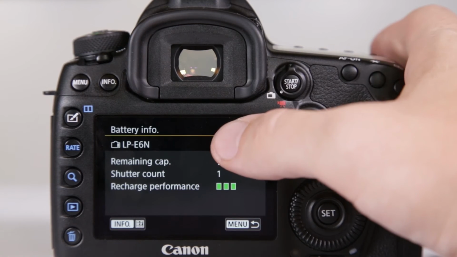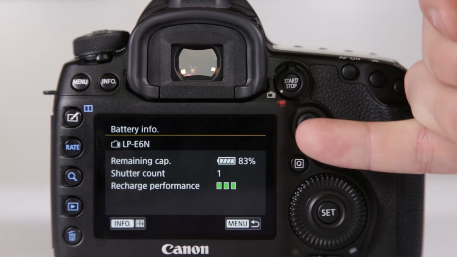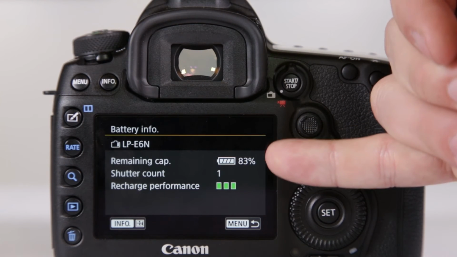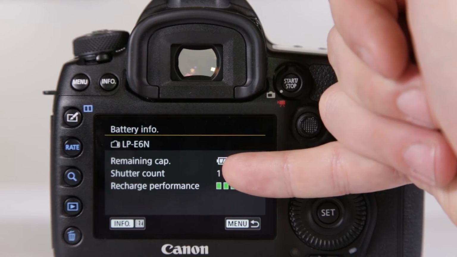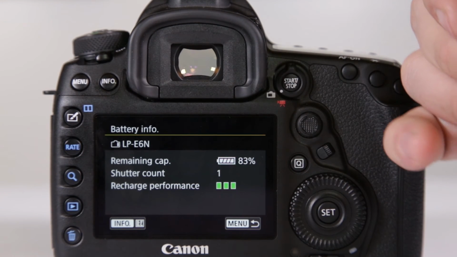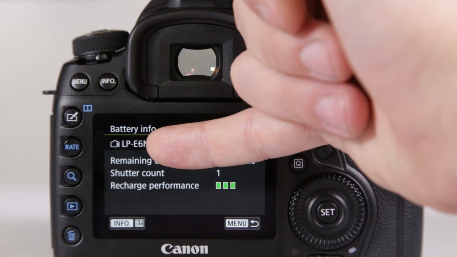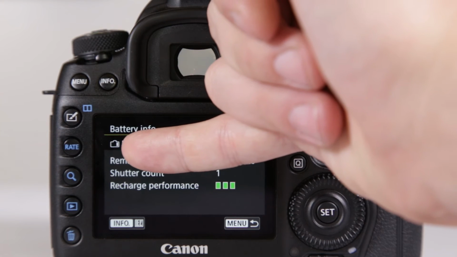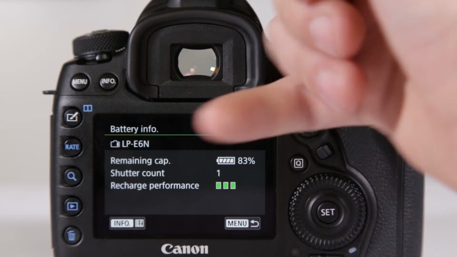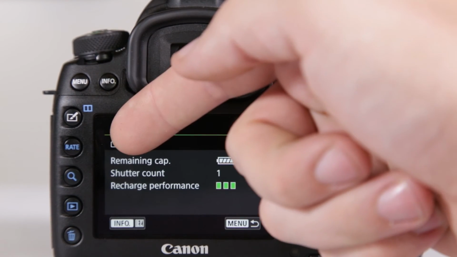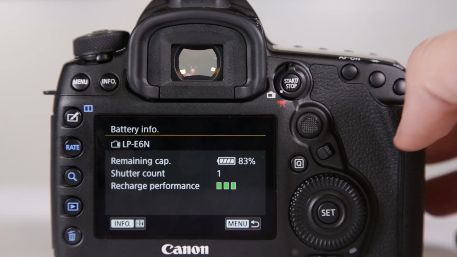Battery information. If you have a battery that is Canon branded, you can go into battery info here and actually see the remaining capacity, your shutter count, recharge performance. This is a brand new battery, so the shutter count's only at 1. Neat little thing here, if you've got the LP, you see the battery model here. You also see a little image that tells you where the battery is. If you were to have a battery grip on, then this little image would be different, and you could actually select between batteries in that battery grip.